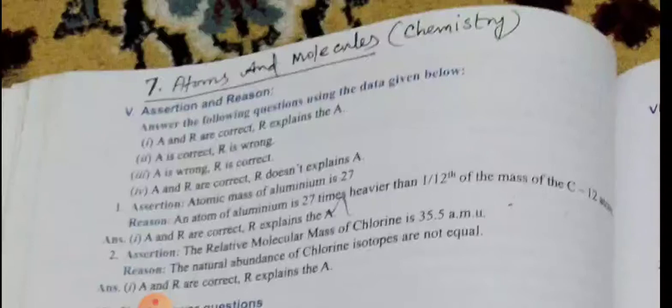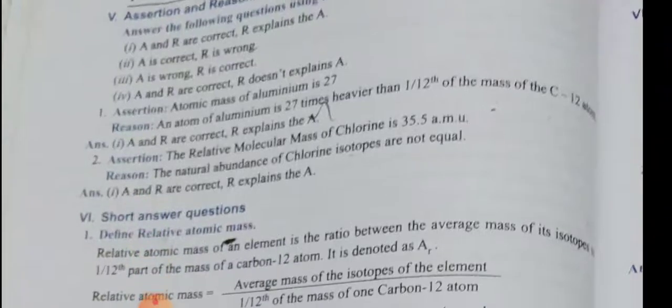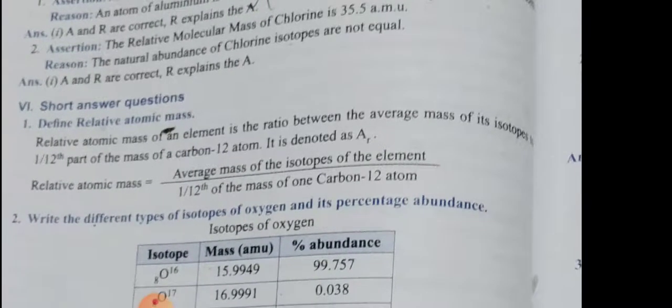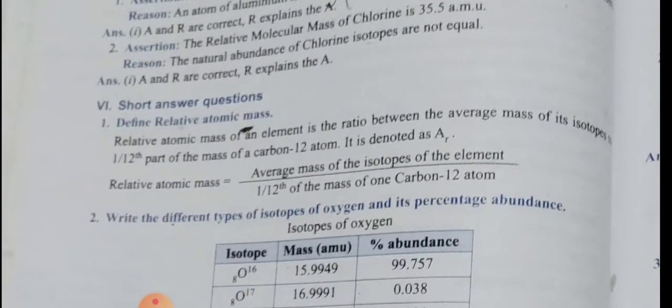Reason, the natural abundance of chlorine isotopes are not equal. So A and R are correct. R explains A. Then short answer, define relative atomic mass.